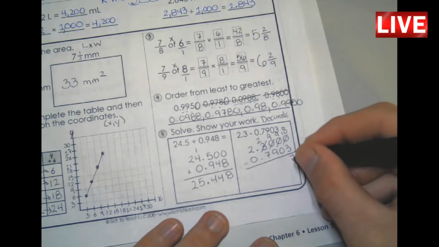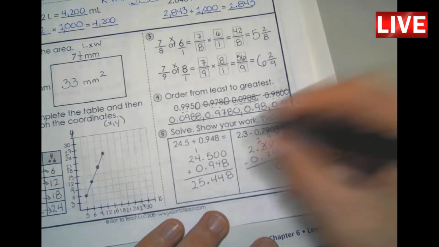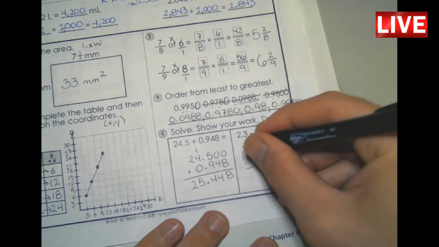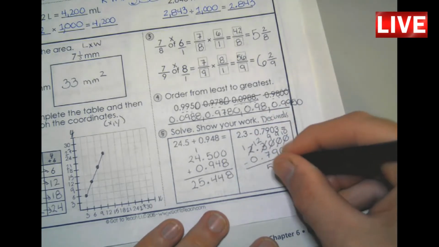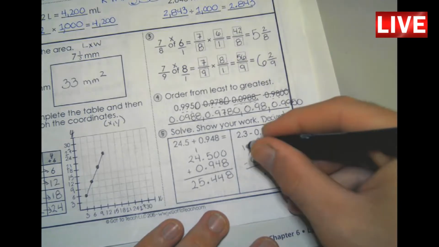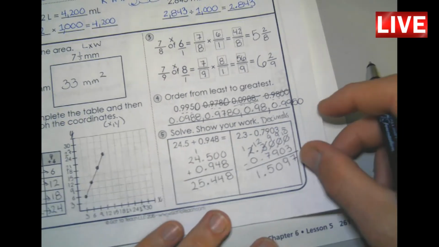10 minus 3 is going to be 7. 9 minus 0 is 9. 9 minus 9 is 0. We can't take 2 away from 7, so we have to borrow from this 2. It becomes a 1. This 2 gets to be 12. 12 minus 7 is 5. Bring the decimal straight down. And 1 minus 0 is 1. So 1.5097. Remember, the decimals come straight down on these.